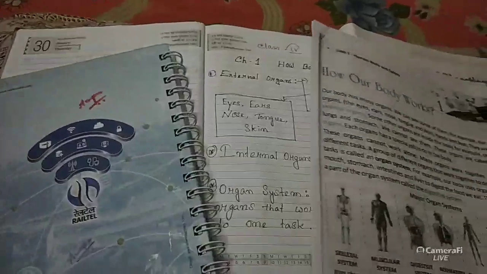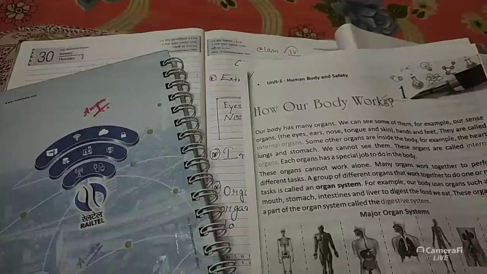So, our today's topic is the first chapter, how our body works.